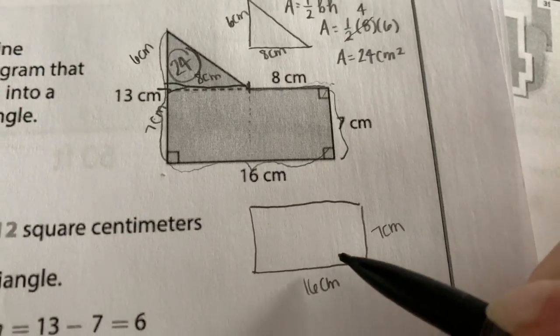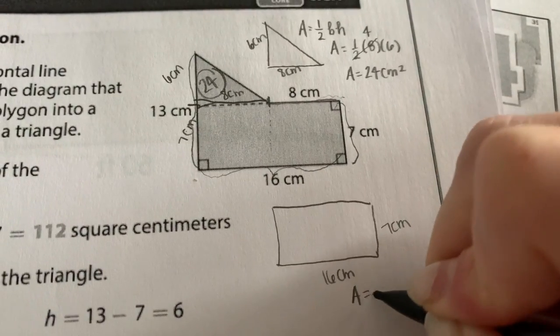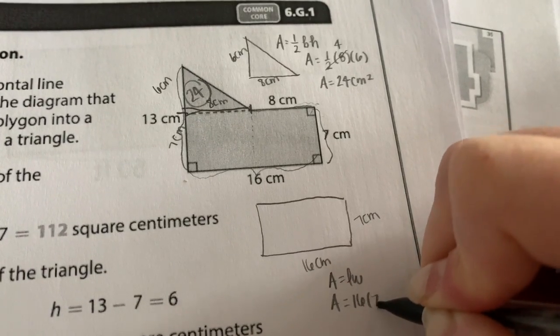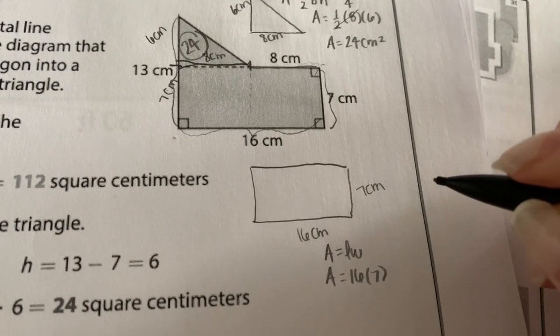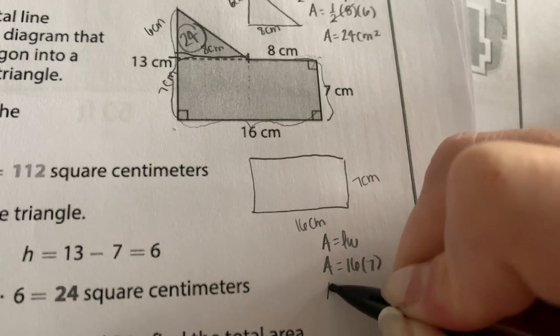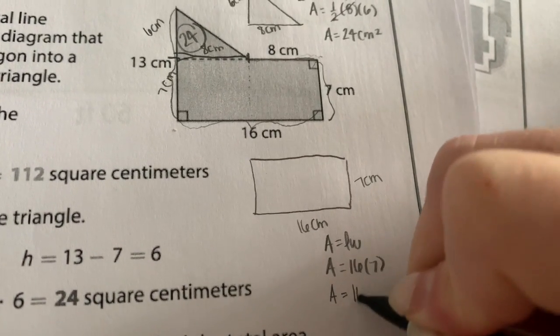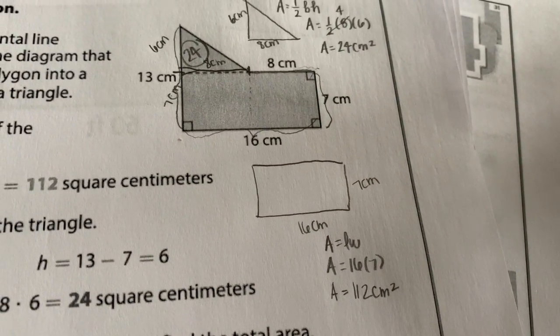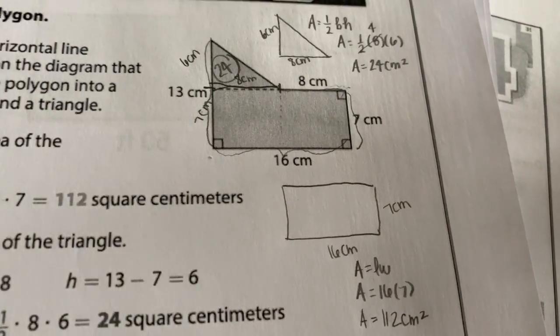Down here, this rectangle, nice and easy, the area of a rectangle is length times width. So this is just going to be 16 times 7. Okay? And that's going to give me 112 centimeters squared. So that's going to go in here.